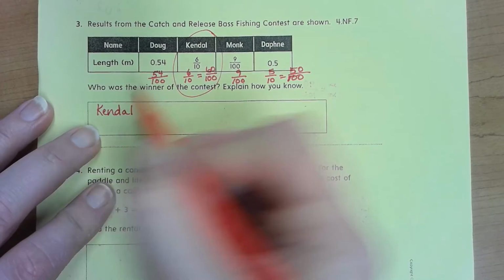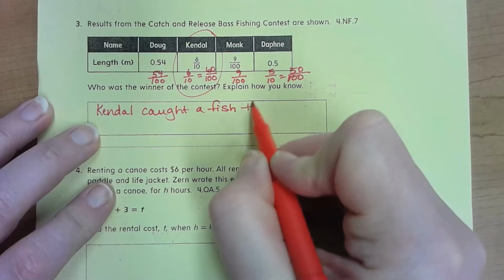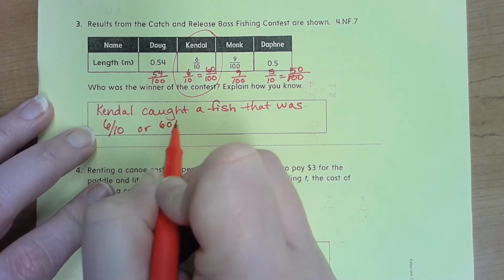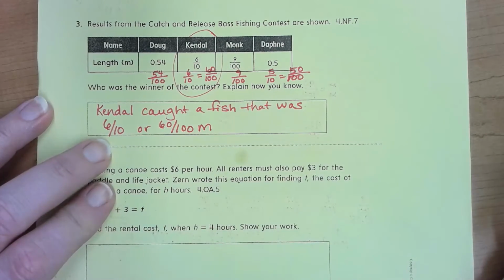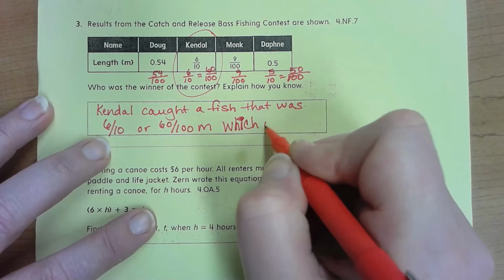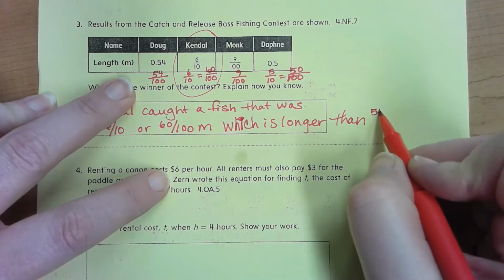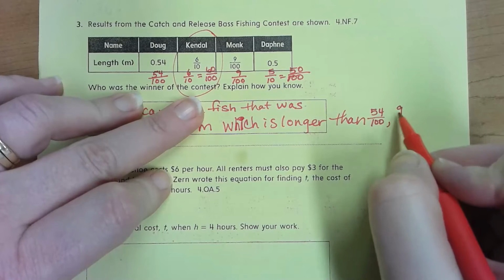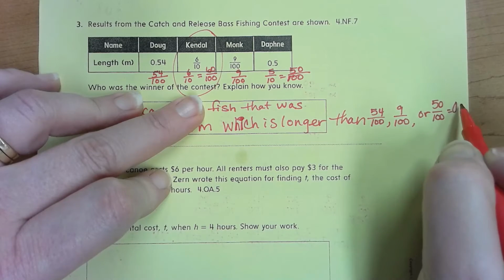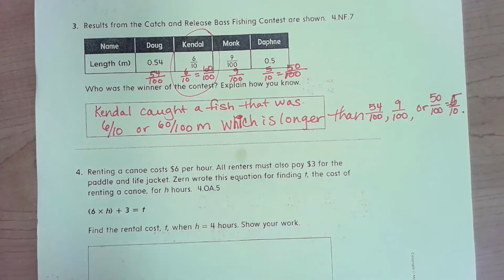Kendall caught a fish that was 6/10 or 60 hundredths meter, which is longer than 54 hundredths, 9 hundredths, or 50 hundredths, which is 5/10, right? So we can explain our thinking that way.